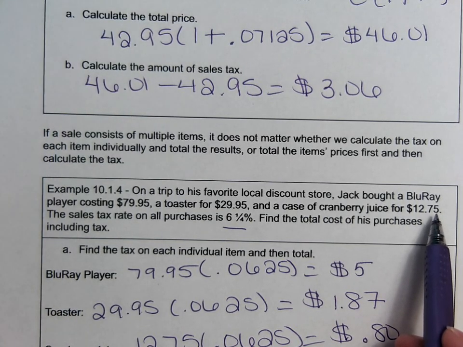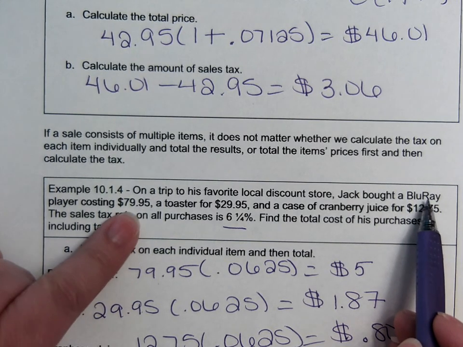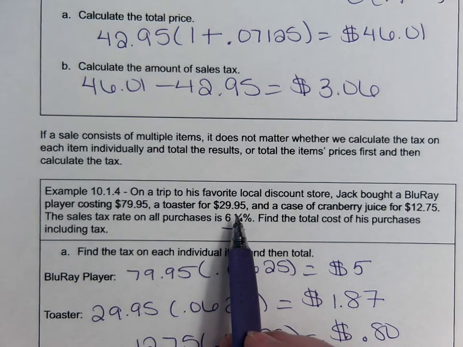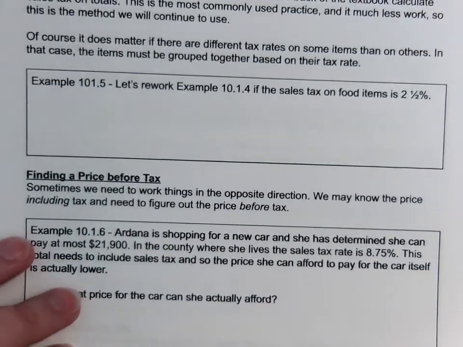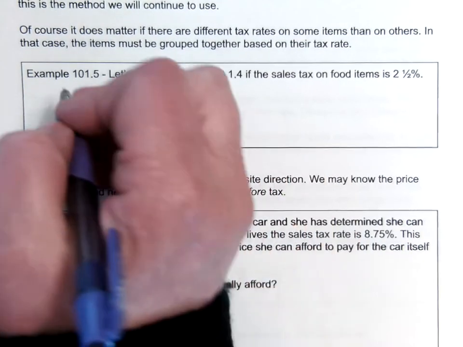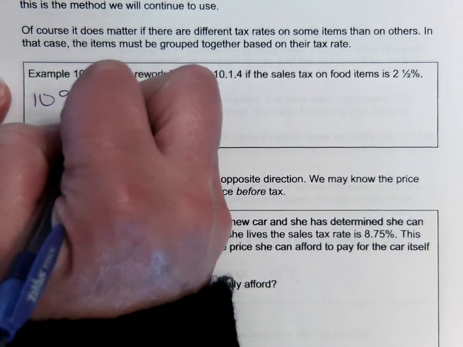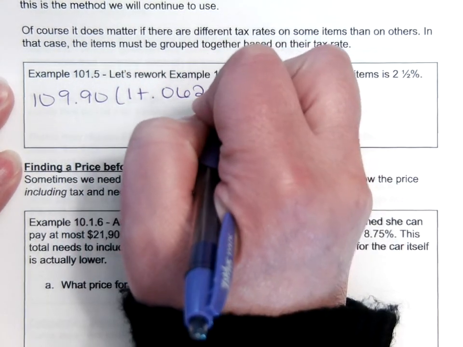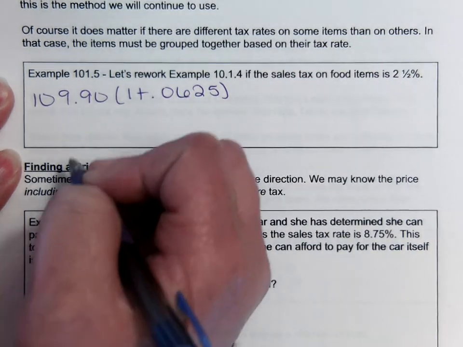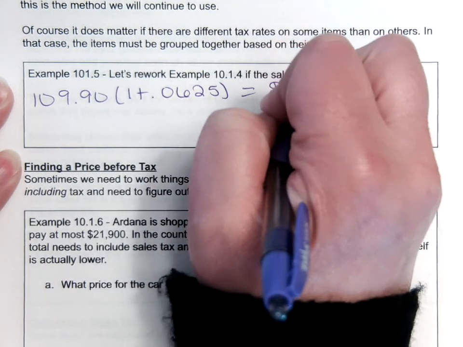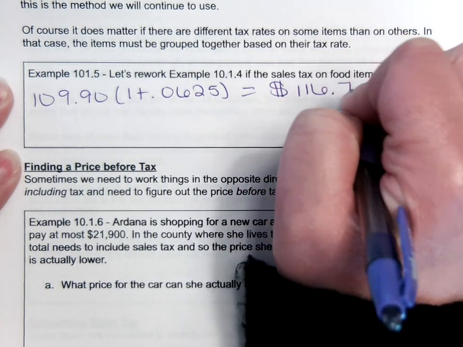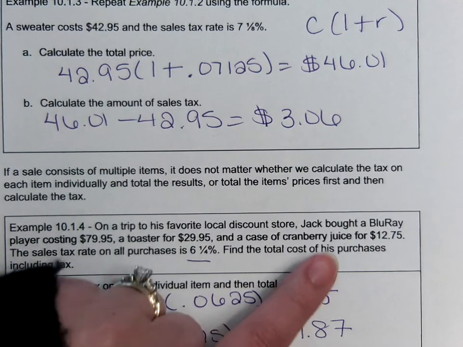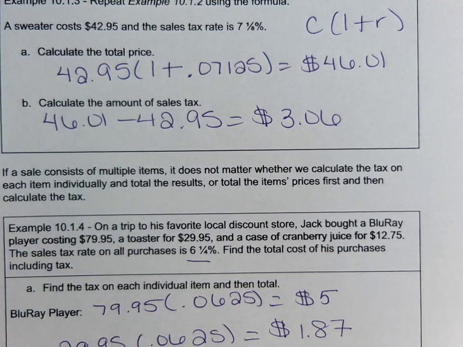Okay. So our Blu-ray player, $79.95 plus our toaster, $29.95, is going to be $109.90. And now we're going to find our tax that we had, which is 6.25%. And that is going to be $116.77 after tax.